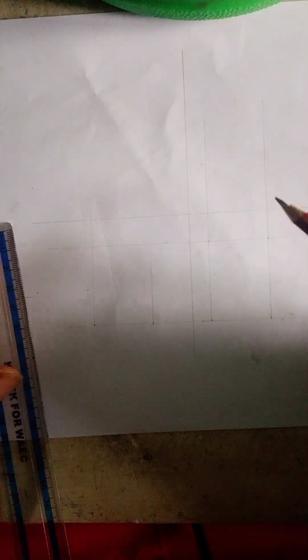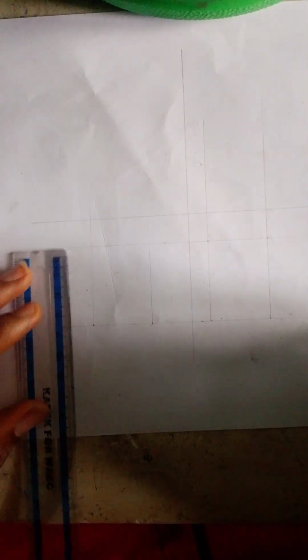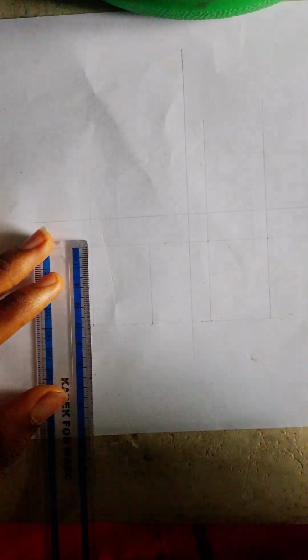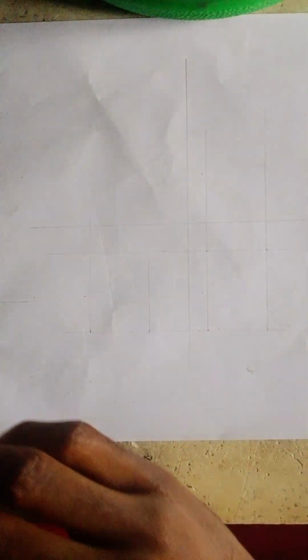I just made a basic sketch. It's just an easy way to get this thing, but you can represent it in different ways. In my next video, you will see an elaborate method on how this actually works.